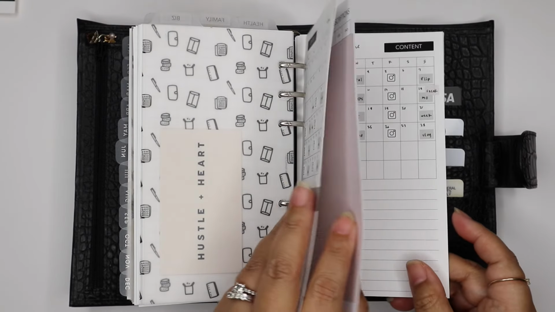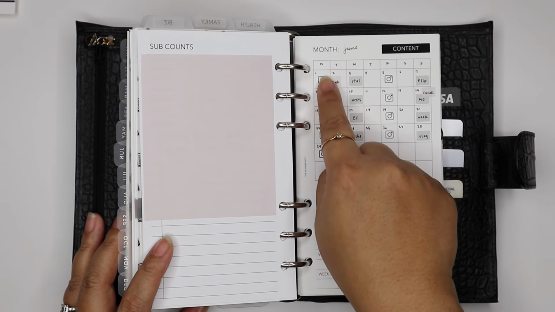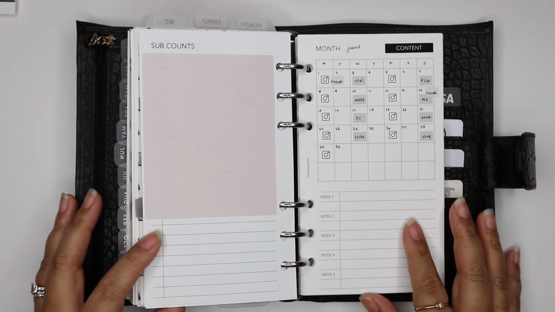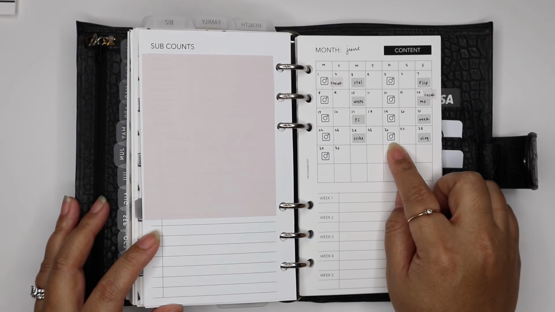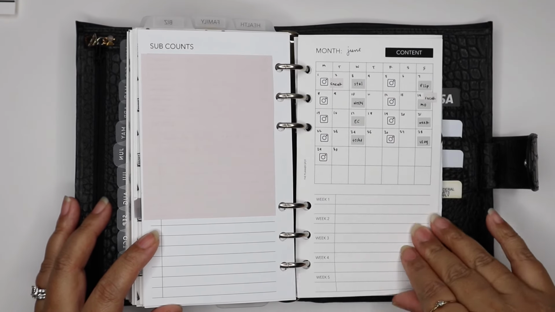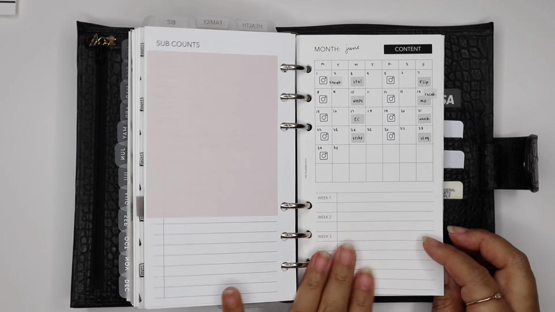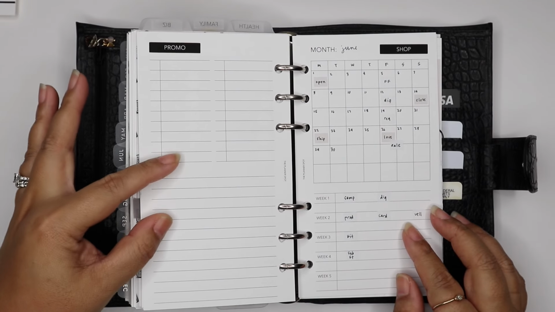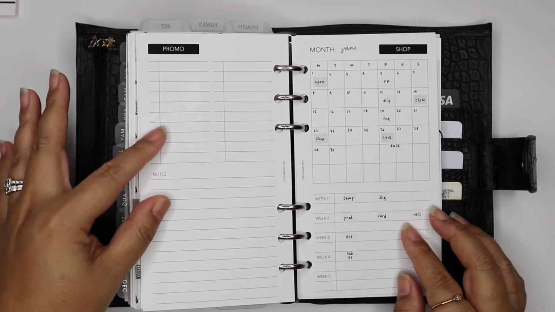So I have June behind May, so here's the content calendar. I put these Instagram icons for sharing my weekly spreads. These ones are for Instagram stories, sharing new releases. These are for videos, a couple of sneak peeks for the sub. I'll fill in this part once I figure out what I want to use it for, and I'll fill in these parts once I have the new releases set to go. I'll fill it in there.